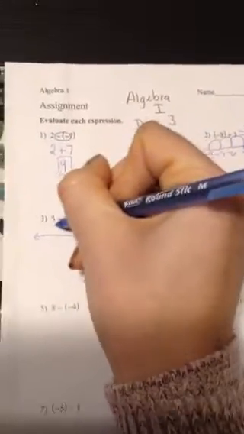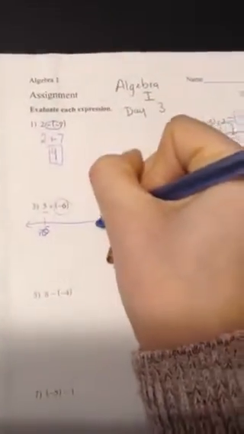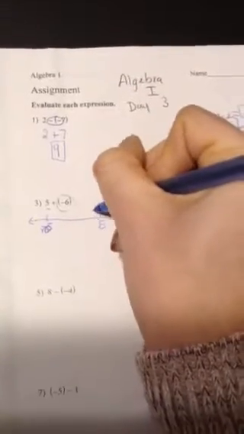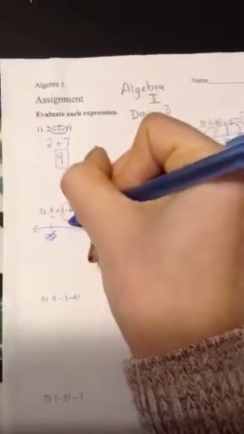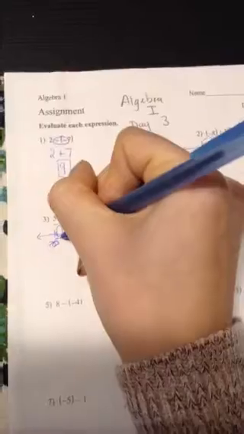I could do the same thing for number 3. I'm starting at positive 5, and I'm going to the left because it's negative, so the negatives move to the left 6 times. So Miss Pietraboni drew her number line completely wrong. Starting at positive 5, and I'm going back 1, 2, 3, 4, 5, 6. So it would be 4, 3, 2, 1, 0, negative 1.